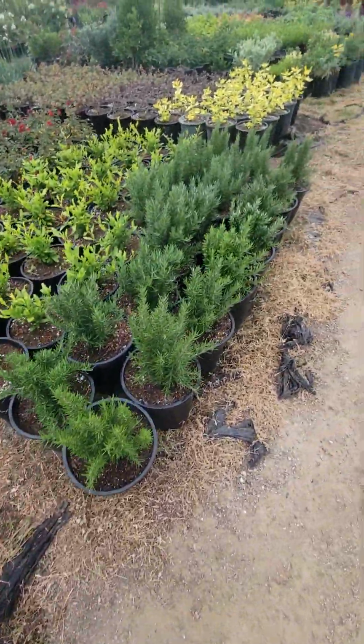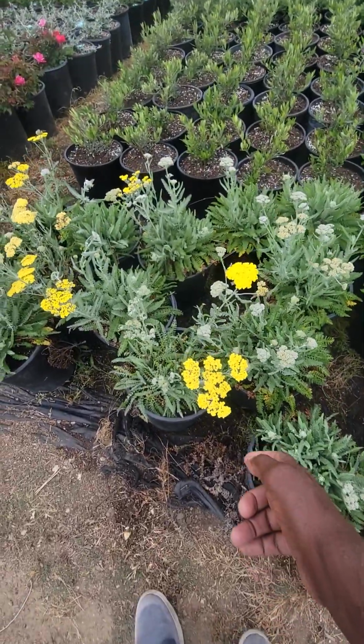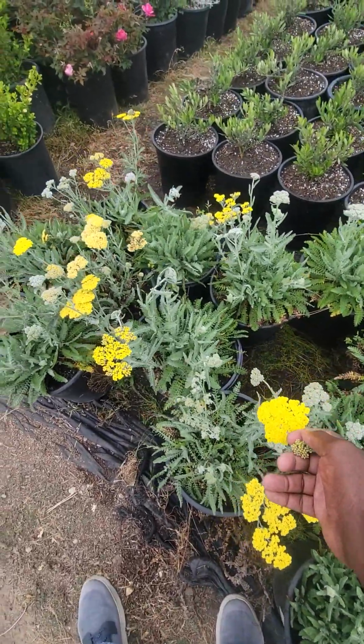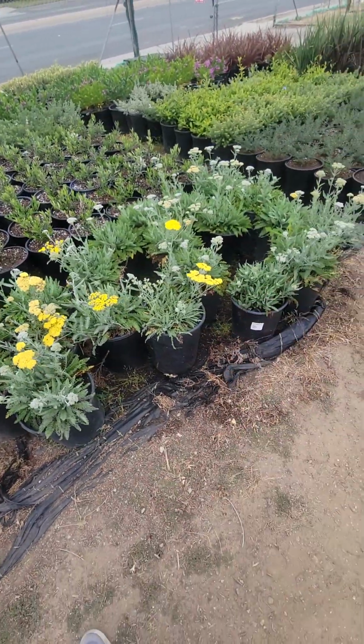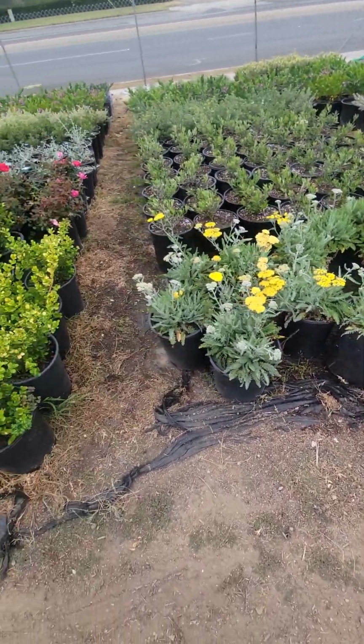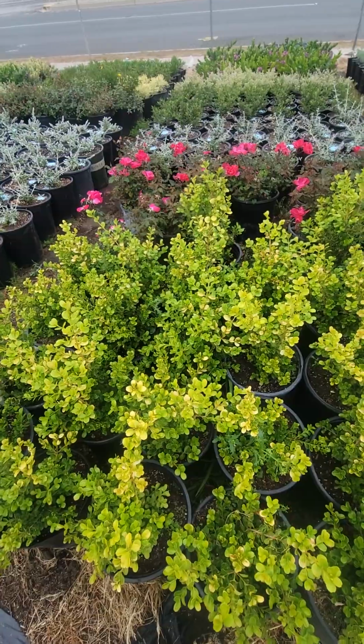This yarrow is really doing great, so I know a good source of supply now for yarrow. This moonshine yarrow is looking really good over here. So when I design projects, I know where I can get yarrow, get a really good price, and it's really nice and healthy. So a lot of these plants you see out here, they look kind of chaotic.